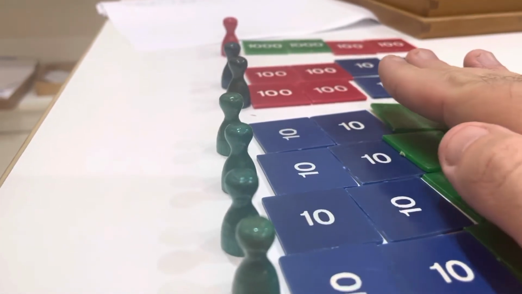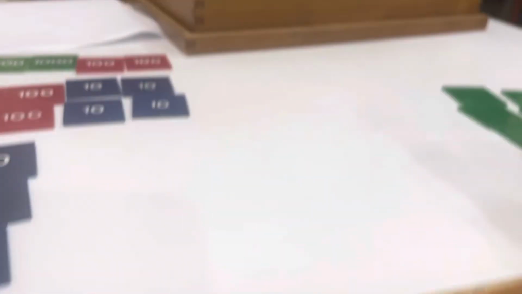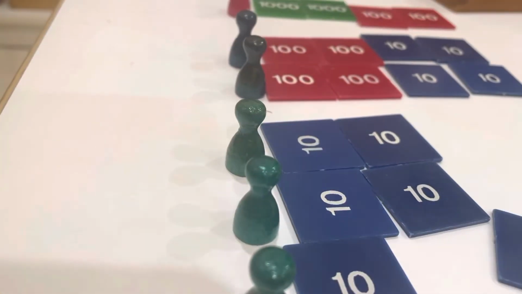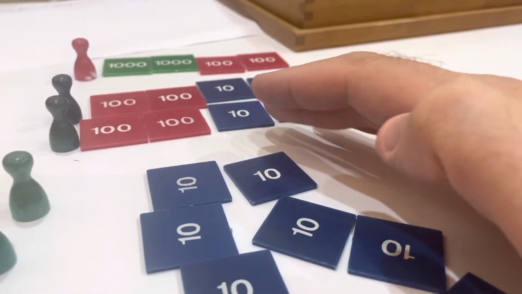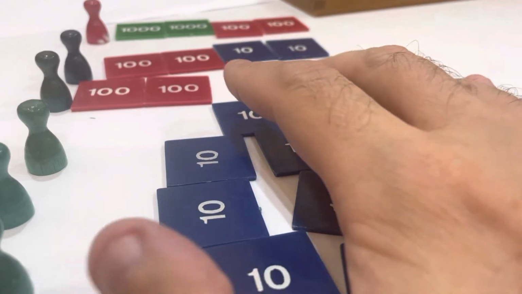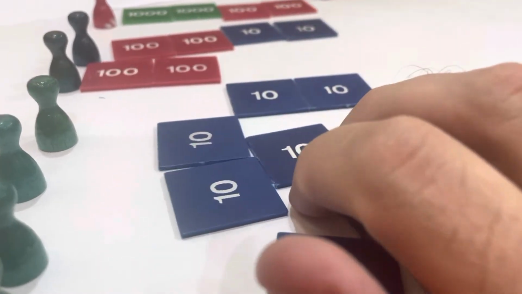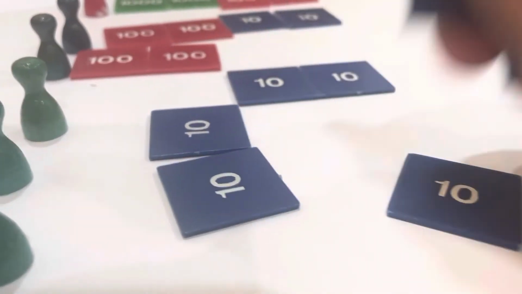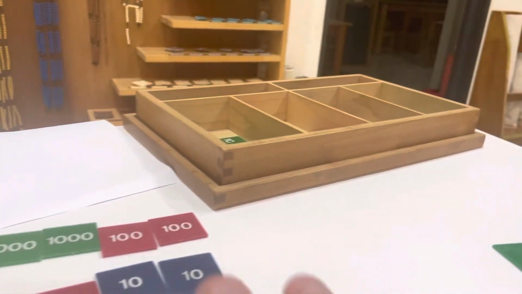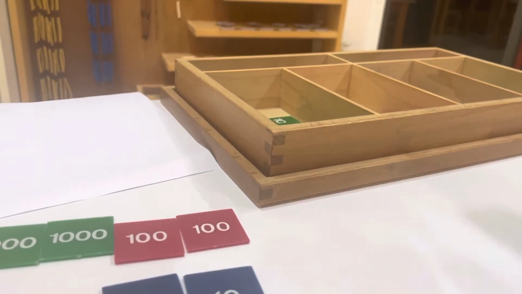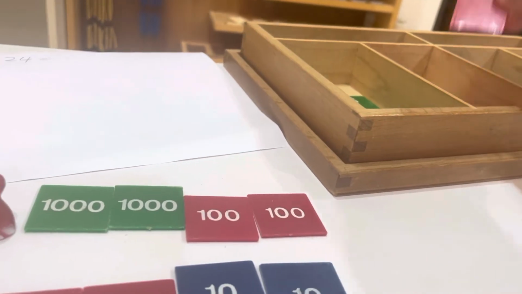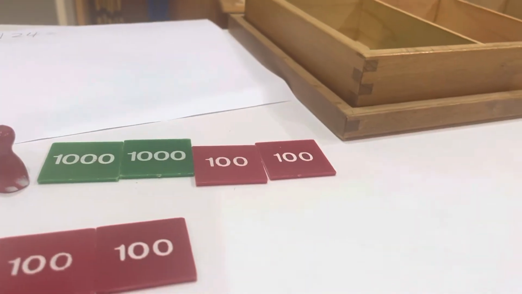I have 8 ones. Always start with your units when you're counting. So I have 8 ones. 8 ones. I have 2, 4, 6, 8. There's 10 tens, excuse me. 10 tens is 100. So I'm going to trade in those 10 tens, put them away, and take out 100.